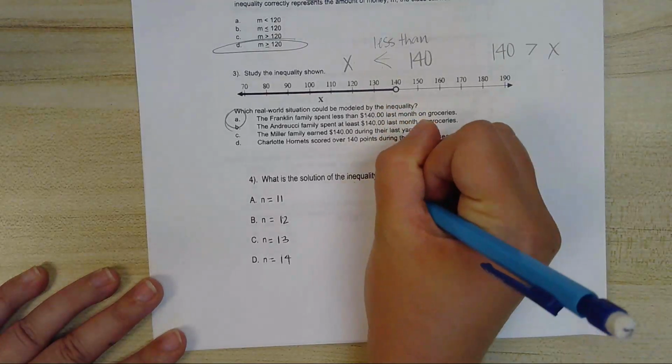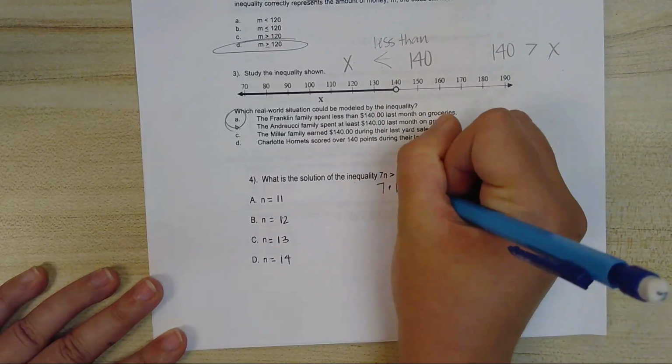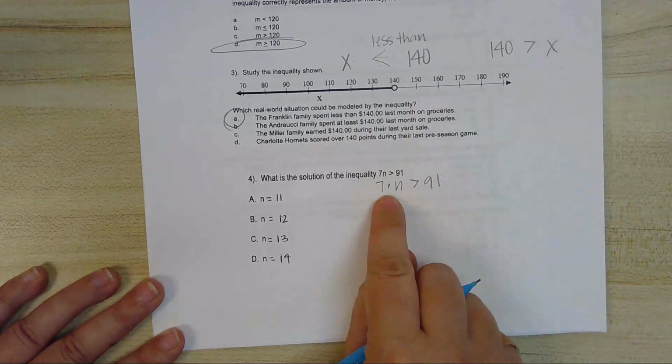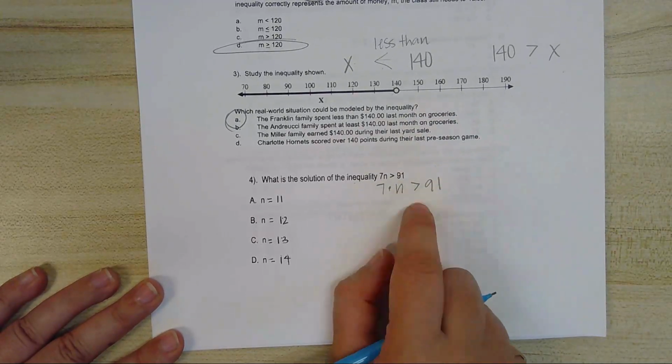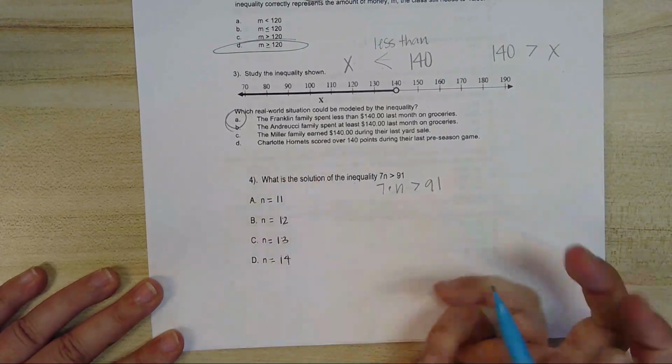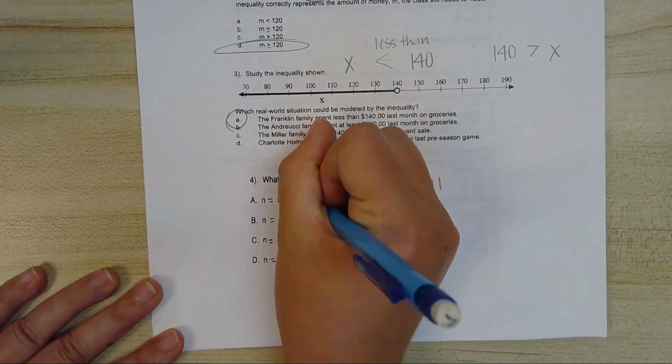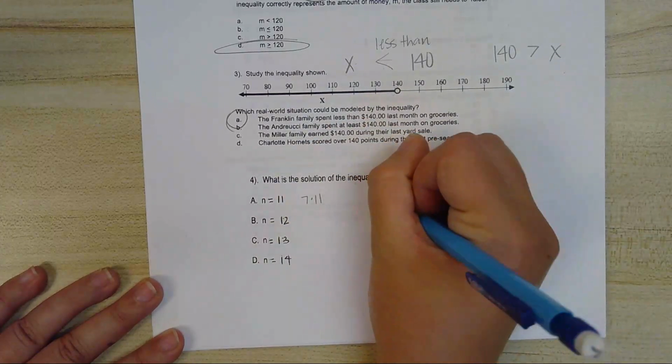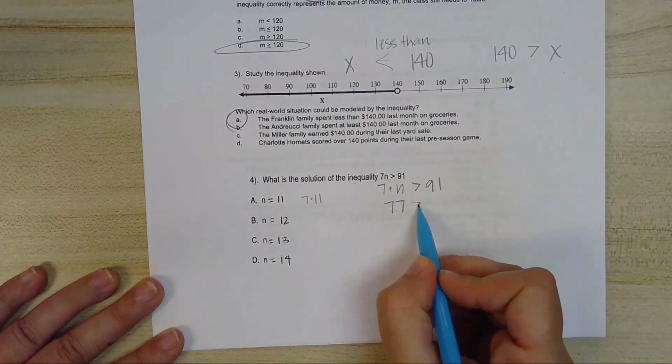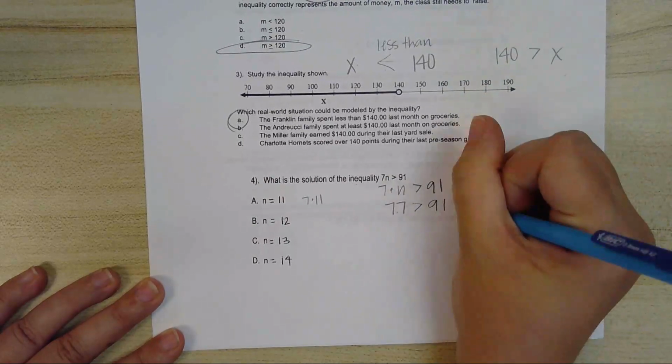What is the solution of the inequality 7n is greater than 91? This is saying 7n is greater than 91. So whatever we plug in here, once you solve it, it has to be greater than 91. Well, if I do A, 7 times 11 is 77. Is 77 going to be greater than 91? No, it's less than.